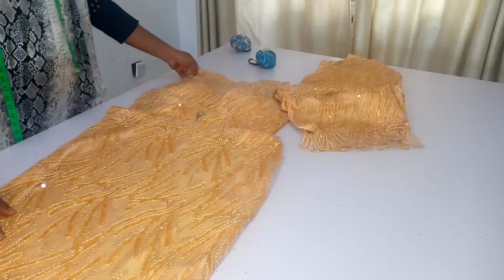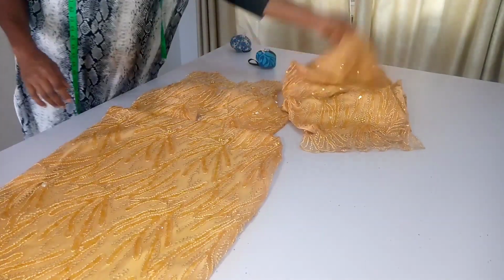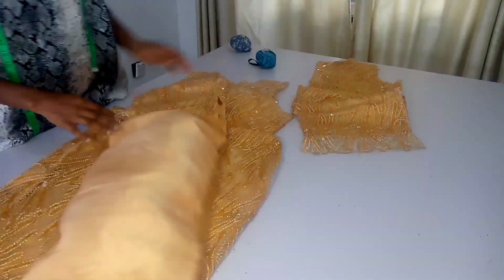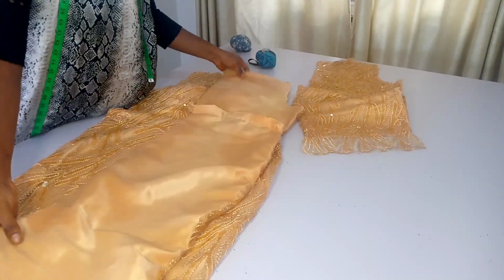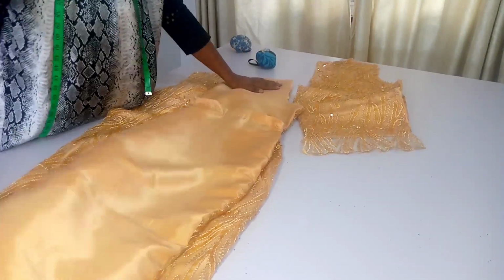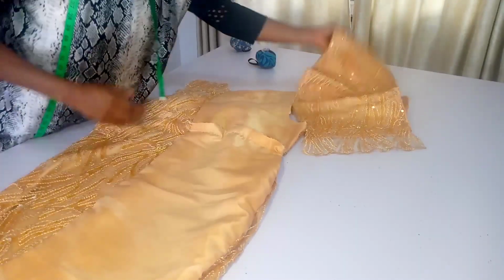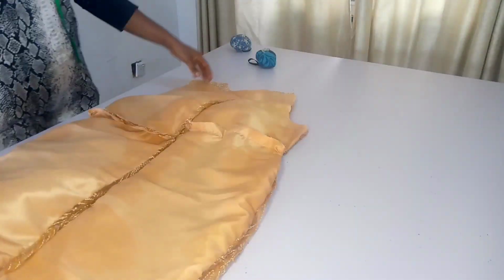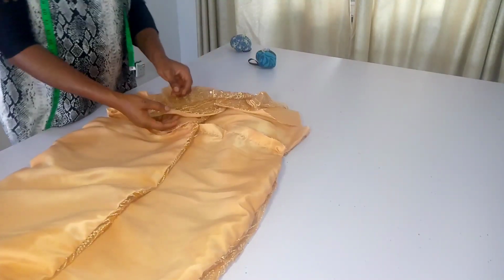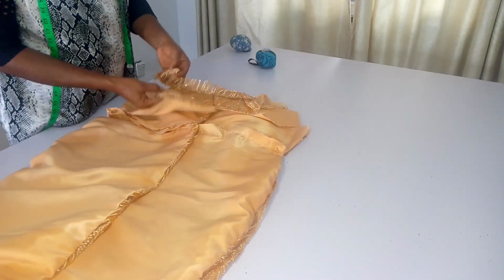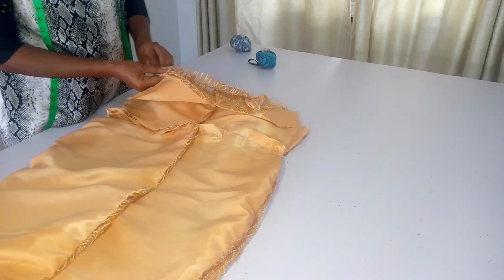Okay, so the next thing I'm going to be doing now is to bring it together with the back. I've also joined the back, the upper bodies to the skirt part. Okay, so I'm going to be joining them together at the armhole area first. Okay, I'm going to join the shoulder. I'm sorry guys, I'm going to be joining them together at the shoulder. You can see that I have a rough edge at the joining part. I'm going to be weaving all of those parts.